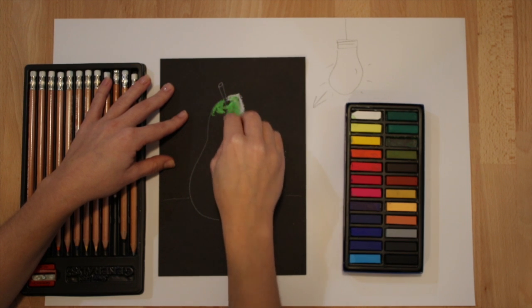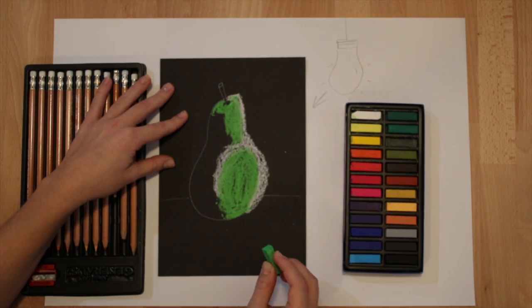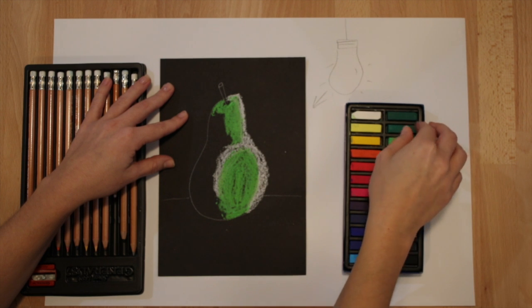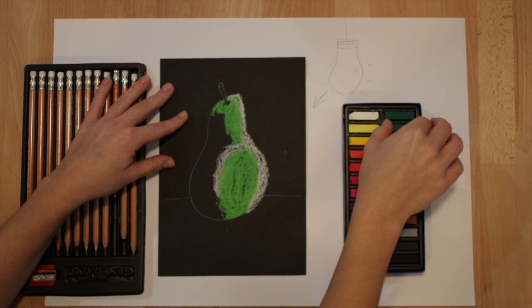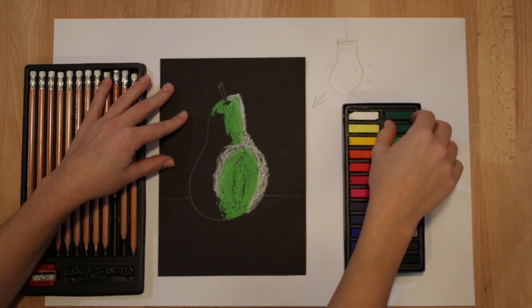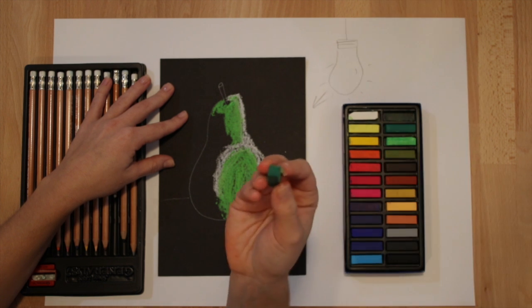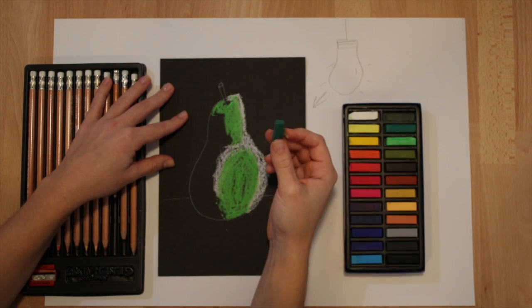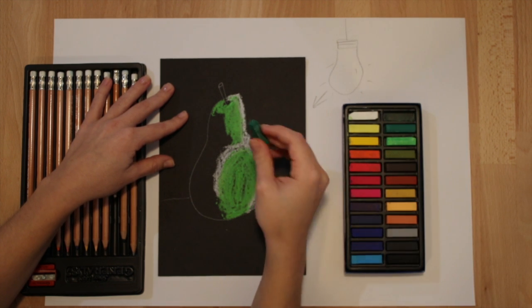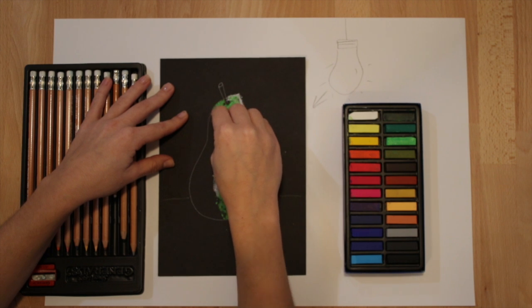Now I actually have a couple different shades of green. If you have a darker green pastel, go ahead and take that. If you only have this color green, it'll work okay.